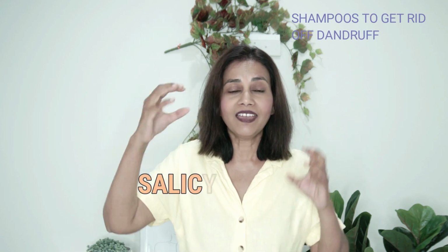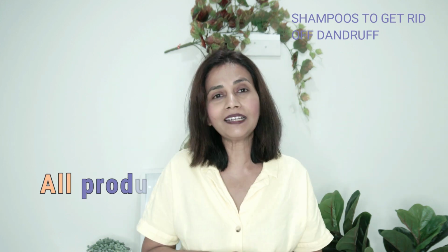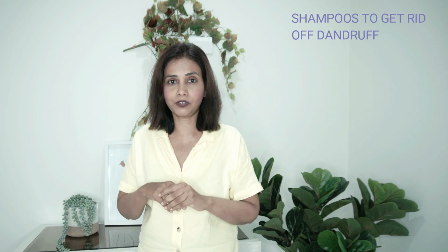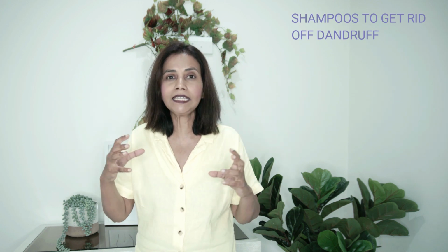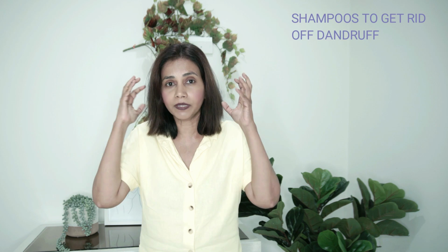You need an exfoliating ingredient like salicylic acid, which can go in there, break the bonds between these skin cells, get into the hair follicles, and scoop out all that dirt and excess oil. And for that I recommend Neutrogena's T/Sal shampoo. This can be used in between the other more anti-dandruff shampoos. This particular shampoo is mainly for getting rid of all that flakiness. The salicylic acid in here, which is a chemical exfoliant, does a great job in getting rid of all those flakes. It goes and scoops out everything from inside the hair follicle.